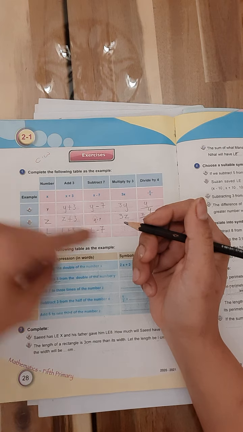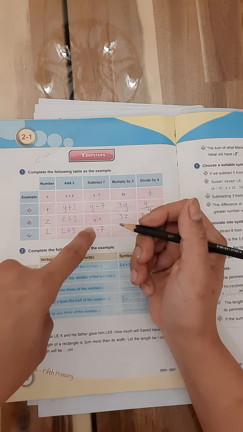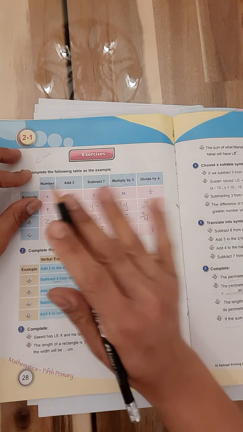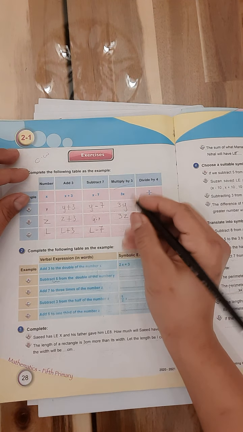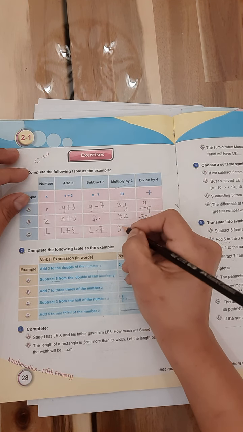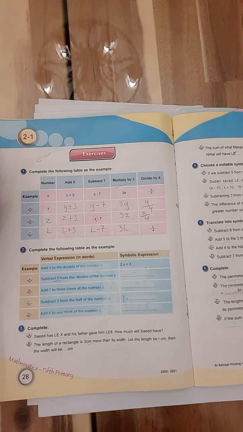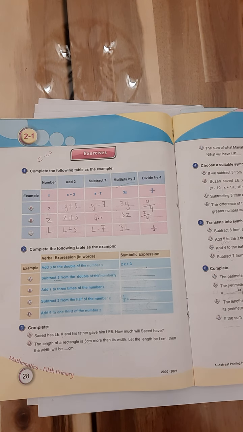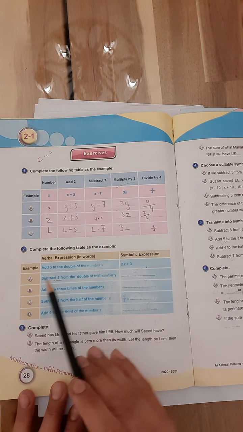What he said first, you are going to write it last, and what he said second will be the first thing. Multiplication, as we said, has a rule in this unit. Multiply by 3, it will always be the number first and the letter second. Okay? Divide L by 4, it is written L over 4. Division goes in order.